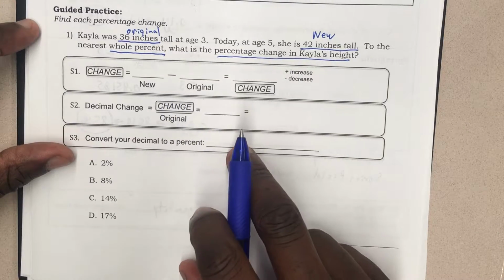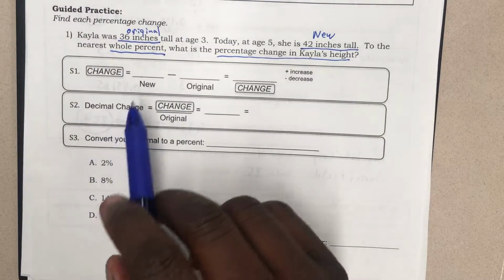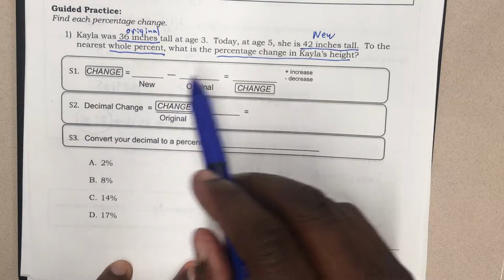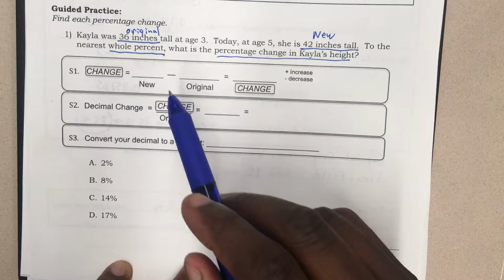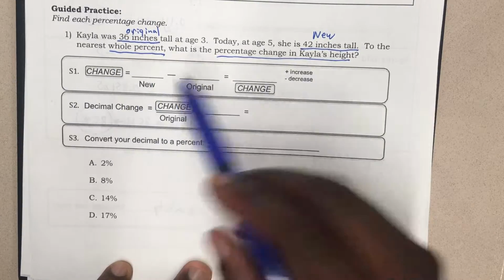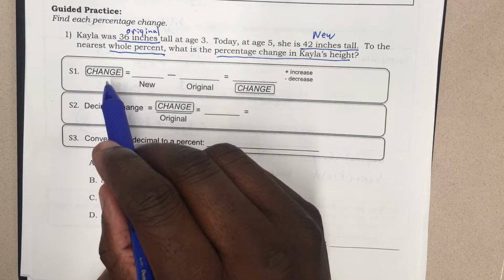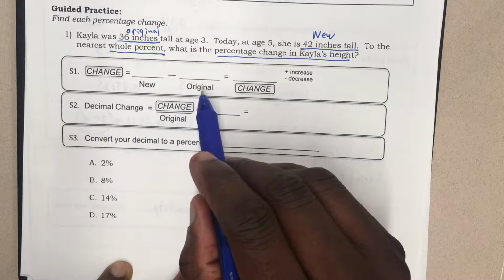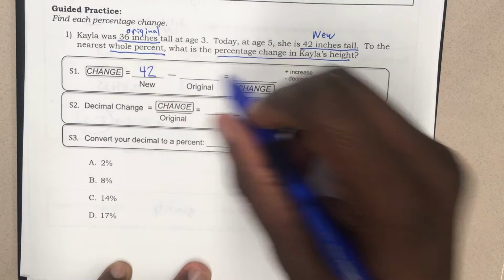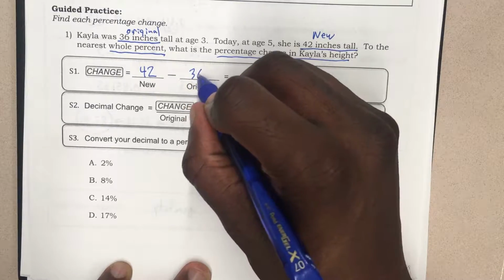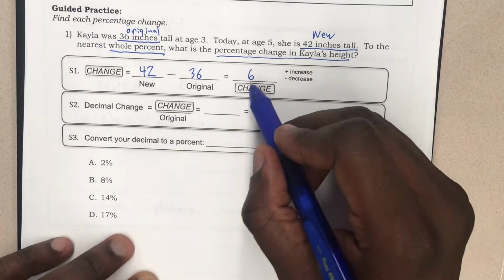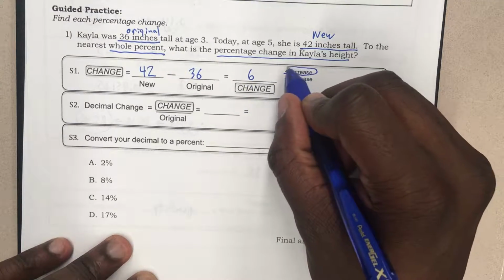Now we have this diagram here to guide us. Keep in mind, this diagram is to help us familiarize ourselves with these steps that we just wrote down above. This diagram is not something you should expect to be on an exit ticket or a test, but it's something to guide you to get used to these types of problems. So step 1, my change. Change is equal to new minus original. Well, my new value we identified here is 42, minus my original, which is 36. 42 minus 36 gives me 6 as my change. Since this is positive, I'm going to circle this right here because I'm going to have an increase.